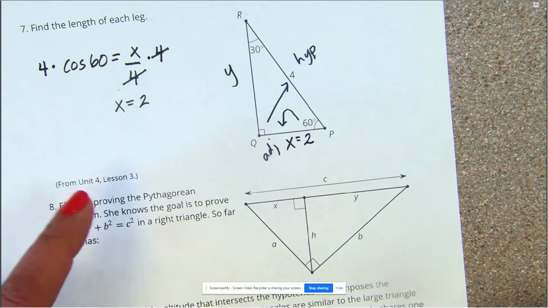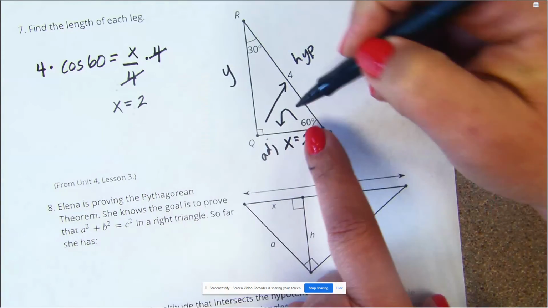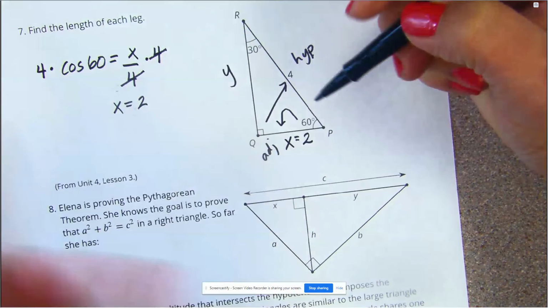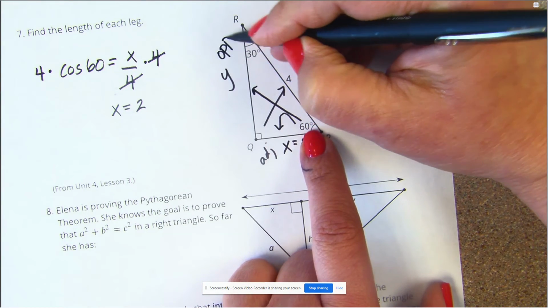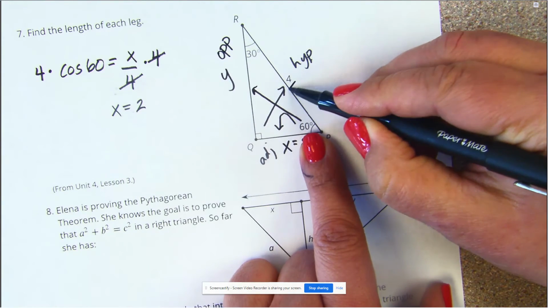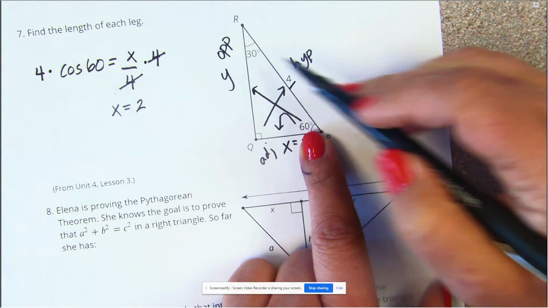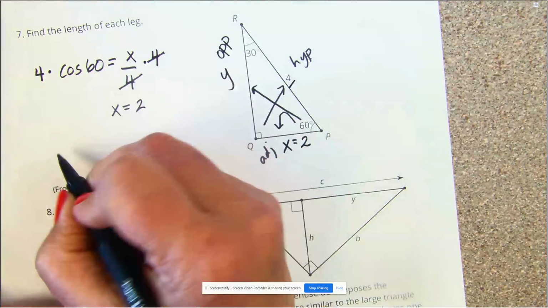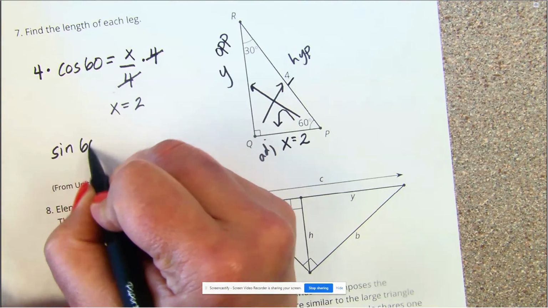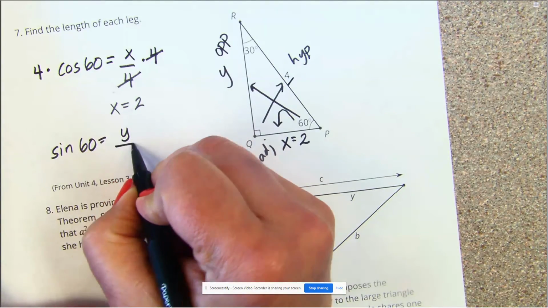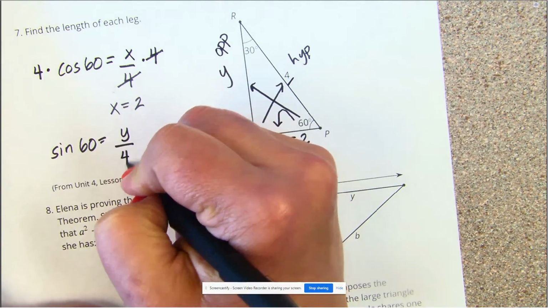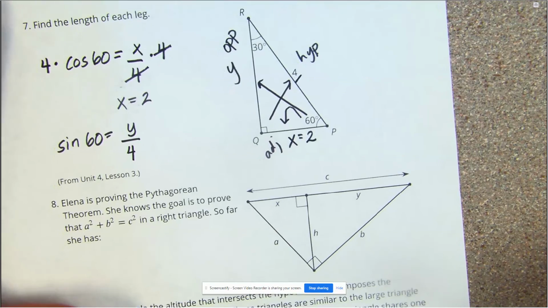Okay, now let's figure out Y. I'm still going to use 60. You can use 30. It doesn't matter, right? So that's my opposite. And I'm going to use this one they gave me, my hypotenuse. Opposite over hypotenuse is sine. So the sine of 60 is the opposite, which I don't know, I'm calling it Y, over the hypotenuse, which is 4. Trying to get Y alone, figure out what it is.